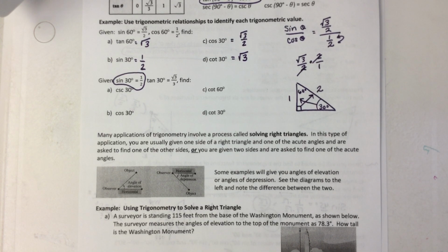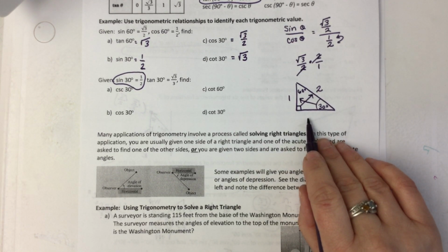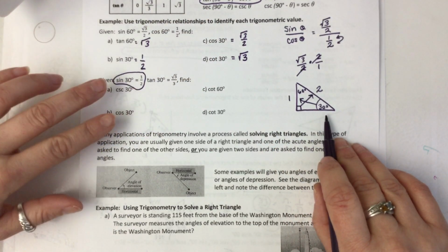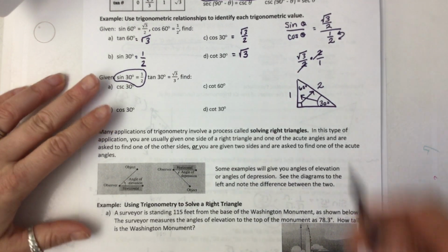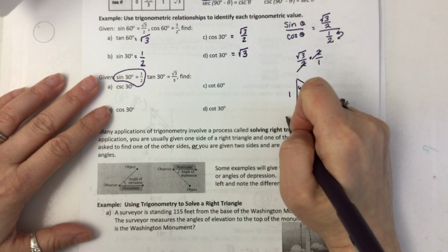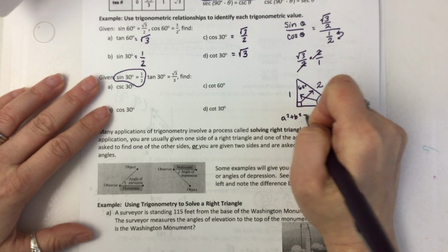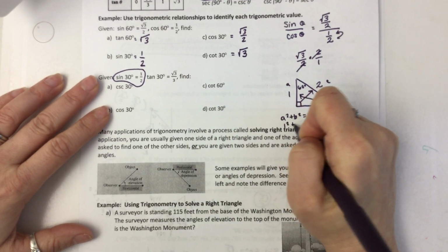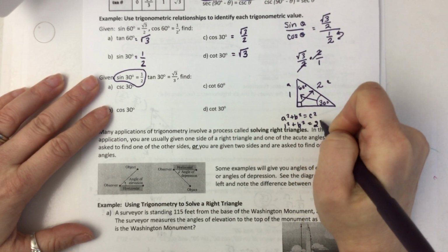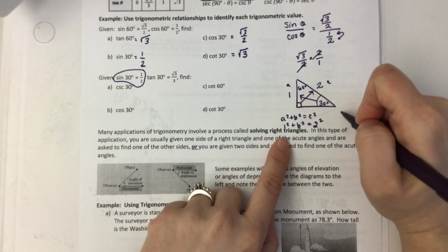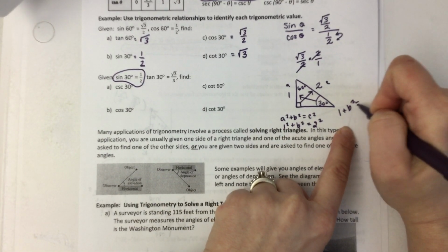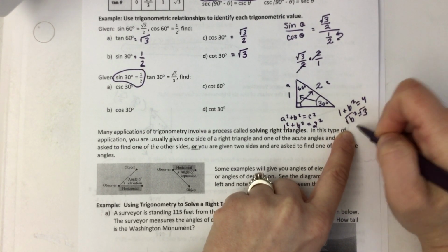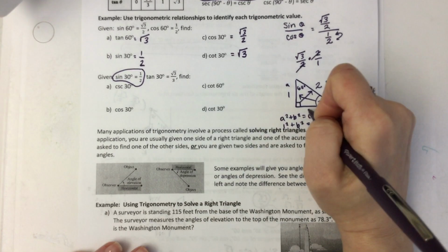Now from here, I could figure out what this measurement is using the Pythagorean theorem. Then I could just use the trig ratios. So if I'm doing the Pythagorean theorem, a squared plus b squared equals c squared. 2 would be c, let's say 1 is a. So 1 squared plus b squared equals c squared. Well, this would be 1 plus b squared equals 4. If I subtract 1, b squared equals 3. Take the square root, and b is the square root of 3.